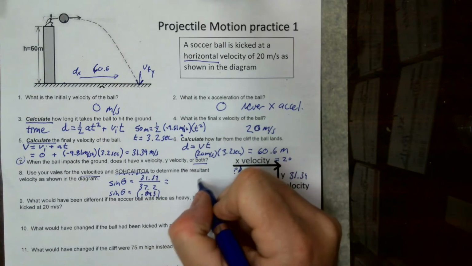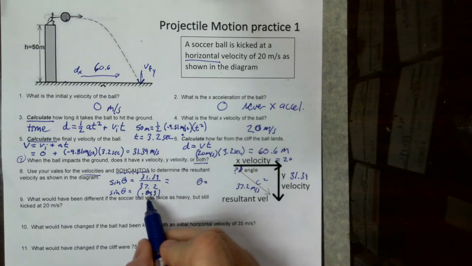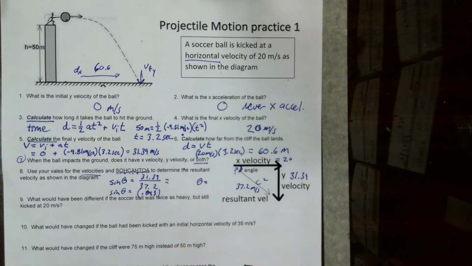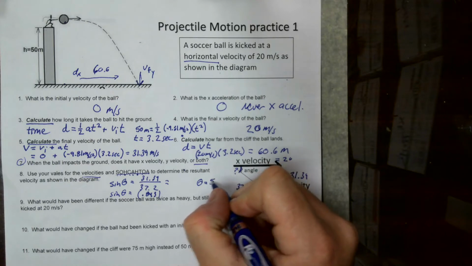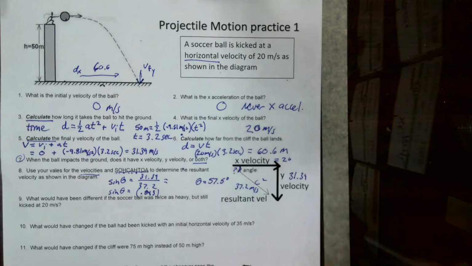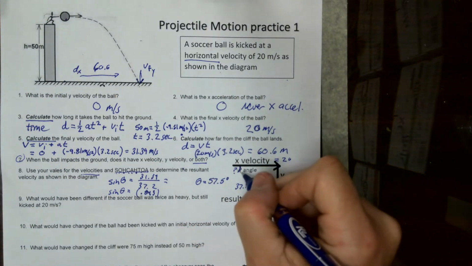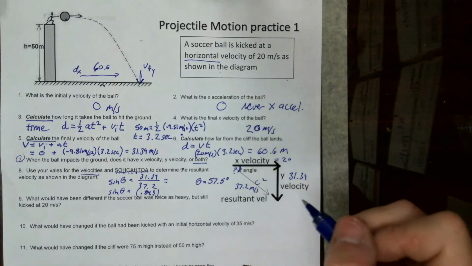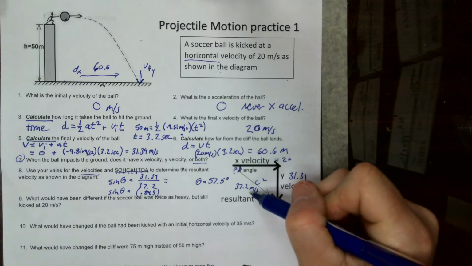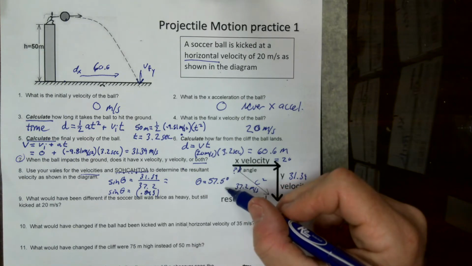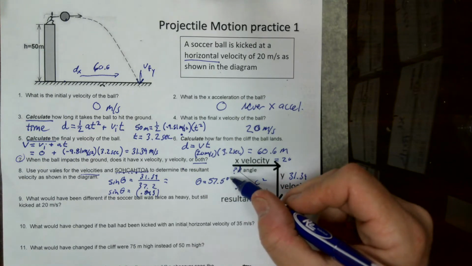That'll give me the angle. And I hit inverse sine of 0.843. That will tell me what the angle is. When I do that math, I get about 57.5 degrees. That's my downward angle. So the resultant velocity is 37.2 meters per second at a downward angle of 57.5 degrees.